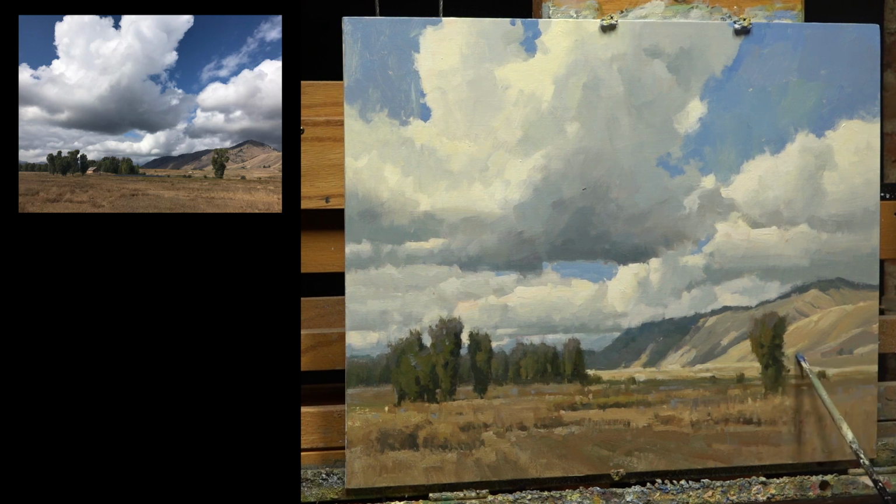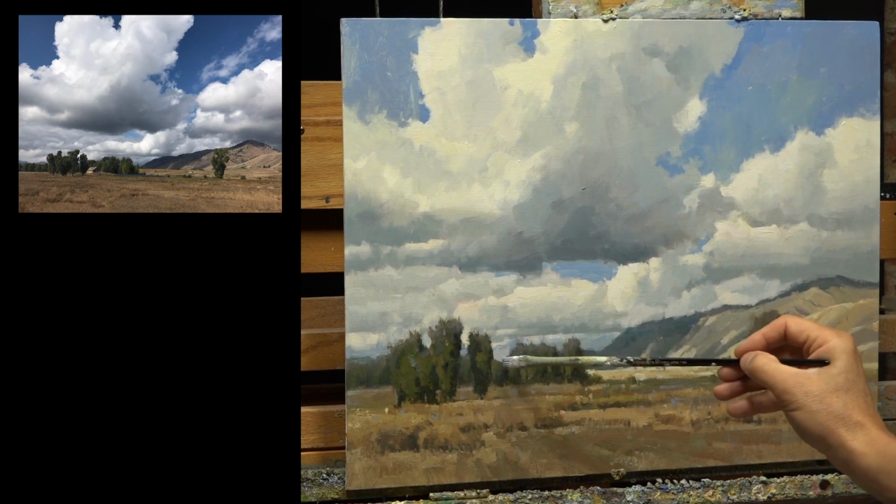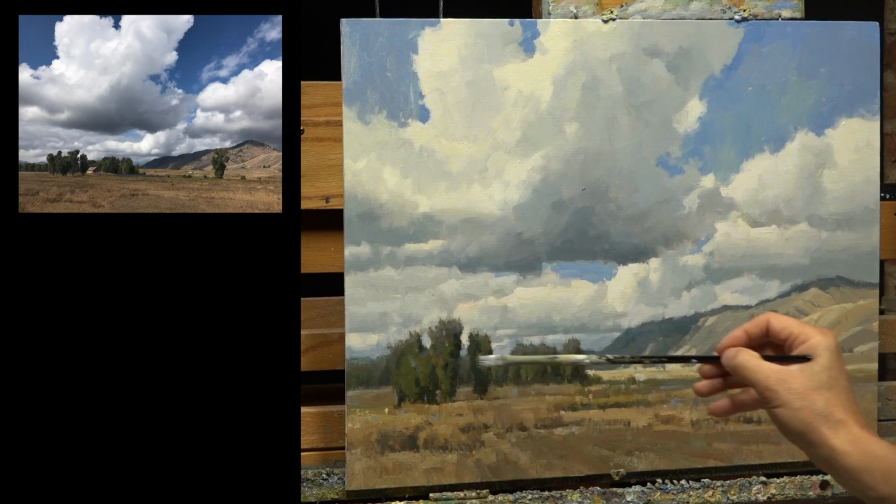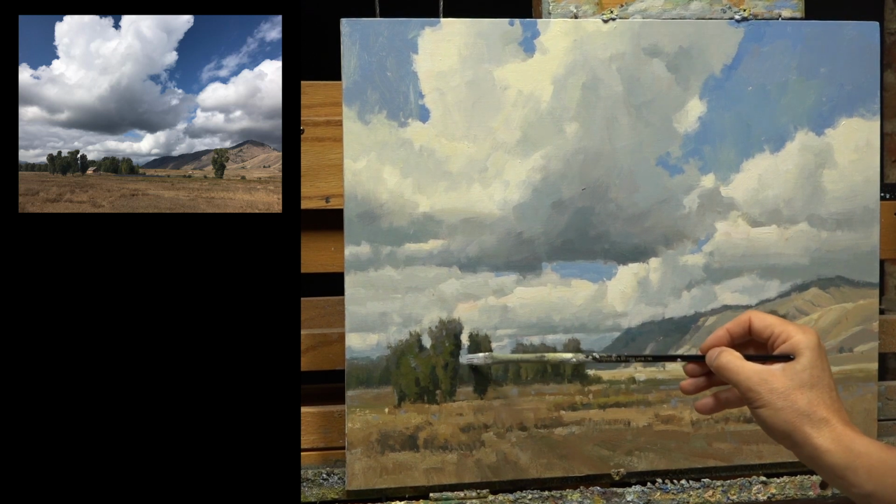Here's some detail in the midground trees. This is part of finishing up the painting as well, to start to show the transitions from foreground, middle ground to background. Doesn't need a whole lot of detail in the far distance. A lot of times just a couple of strokes, a couple of indications of trees, perhaps spaced in a nice asymmetrical way is all we need to describe the narrative of the subject matter back there in the distance.